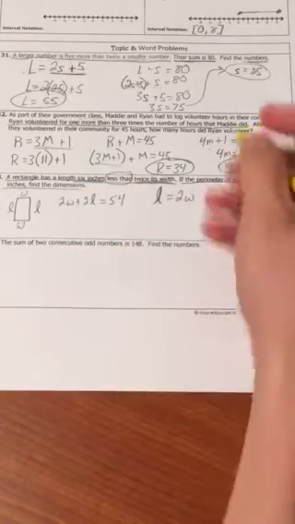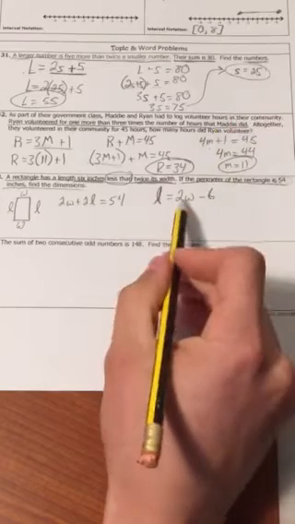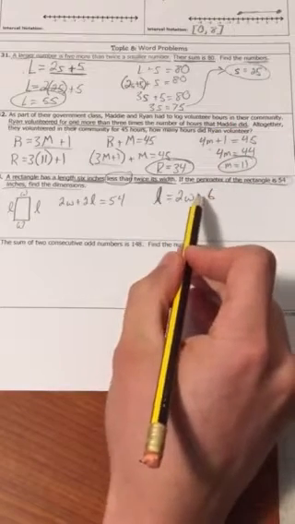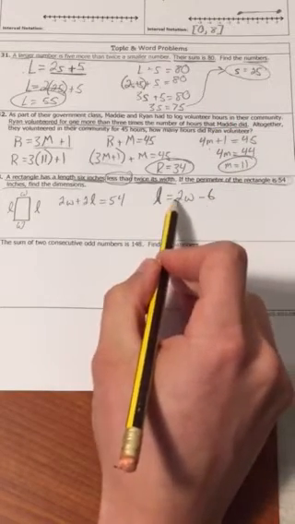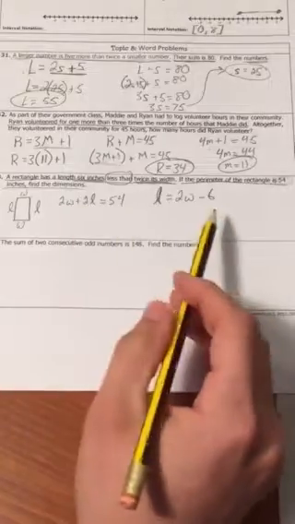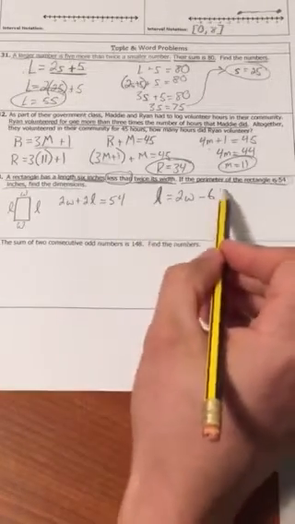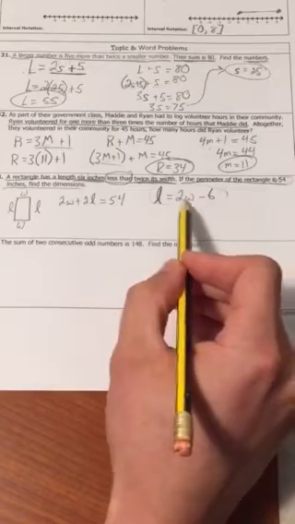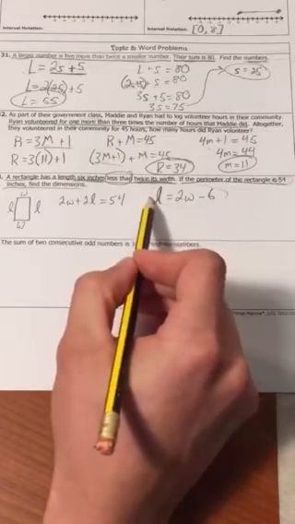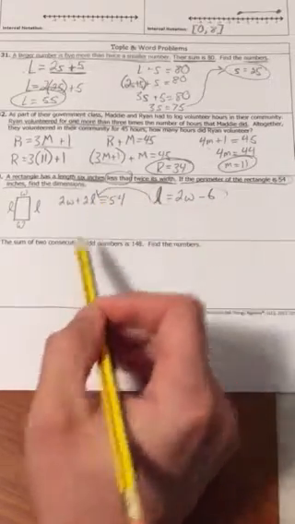So the length is twice its width minus 6. 6 inches less than or off of twice its width. So here's my 2 equations. Again, I'm going to take this, and it says length is 2 widths minus 6, and I'm going to substitute it in for my L right here.